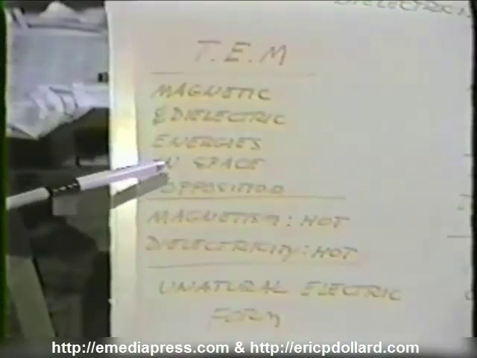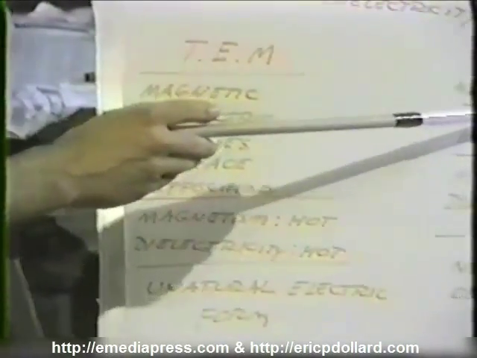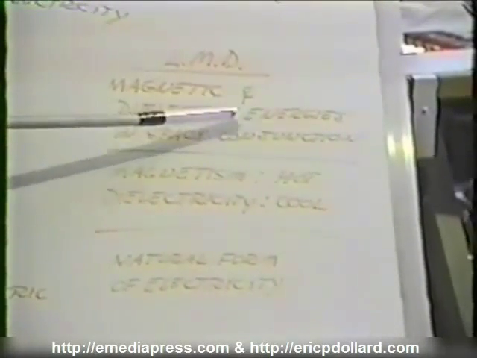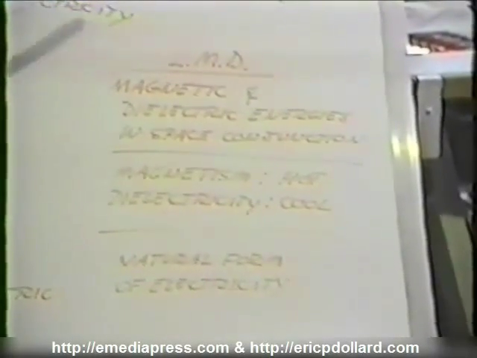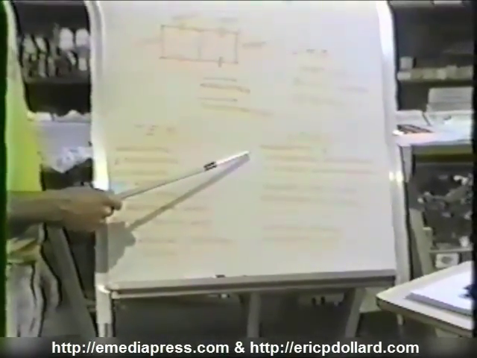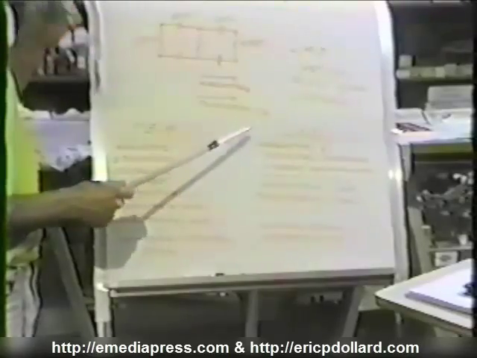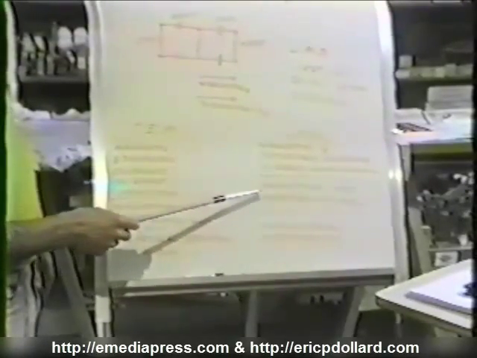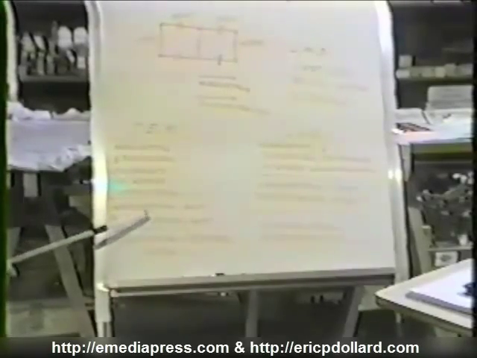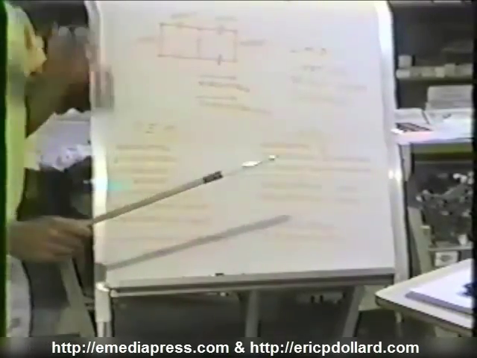So in comparison, in the transverse electromagnetic energy wave, the magnetic and dielectric energies are in space opposition, in that they are at opposite ends of the apparatus. In the longitudinal magnetodielectric wave, the magnetic and dielectric energies are in space conjunction, which goes totally against the law of electromagnetism, which says these two energies always must be in quadrature in time and in space, but here we find that they occur together. And look, comparing again, in the TEM, magnetism was hot, the dielectricity was hot. In the LMD, the magnetism was hot and the dielectricity was cool.